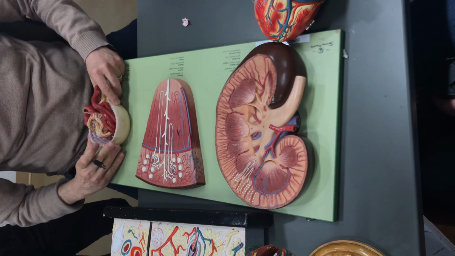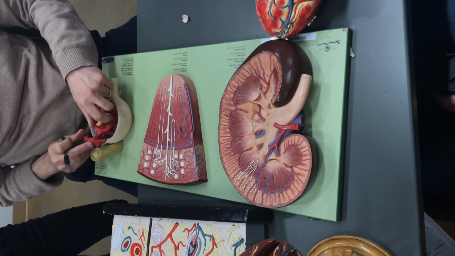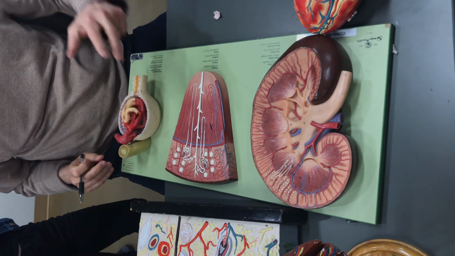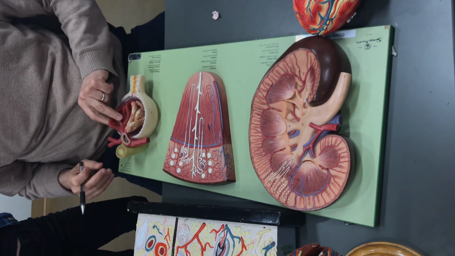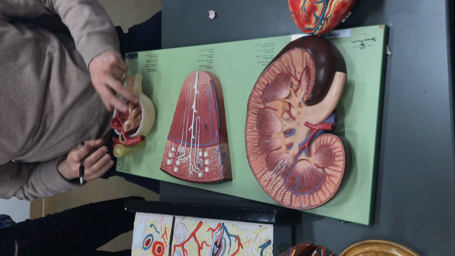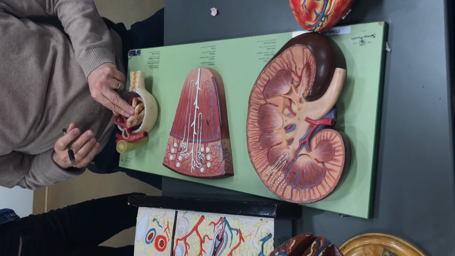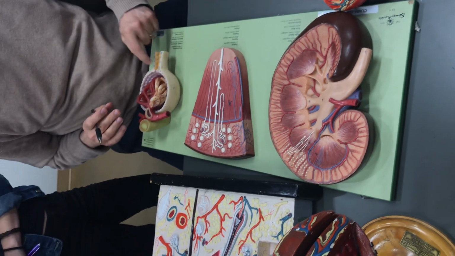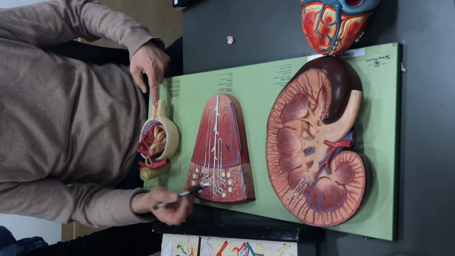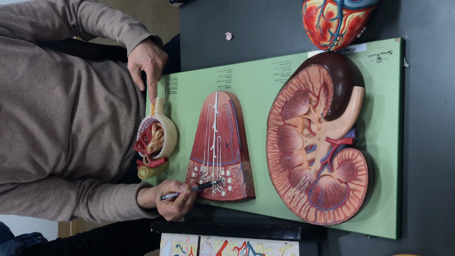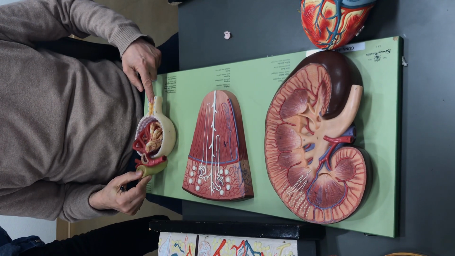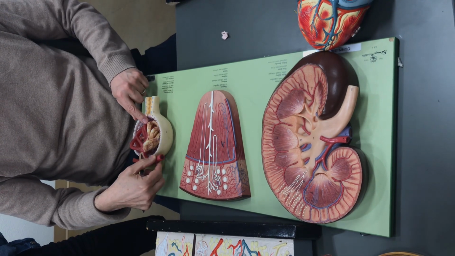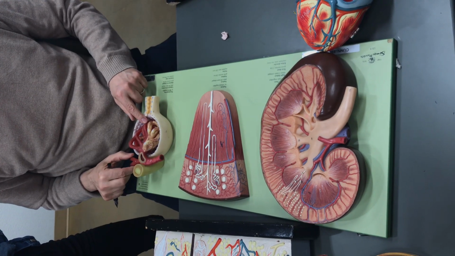Okay, they took one glomerulus and then enlarged it for you guys. So this is right. The glomerulus is made up of simple squamous epithelial tissue. Bowman's capsule. Proximal convoluted tubule, right? Proximal convoluted tubule, distal convoluted tubule. Afferent arterioles, efferent arterioles.